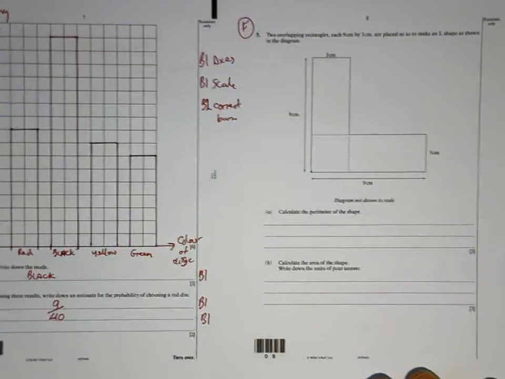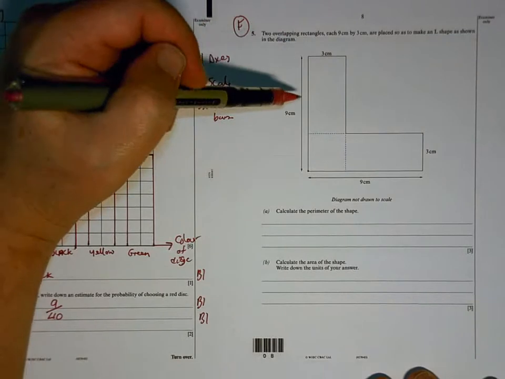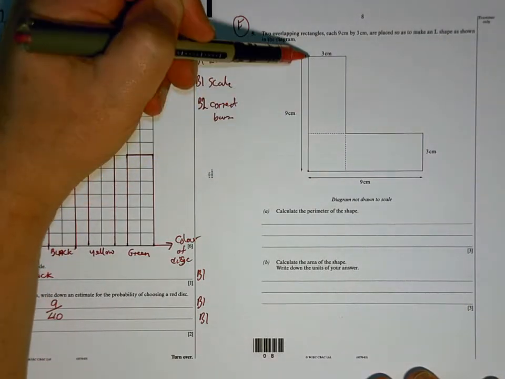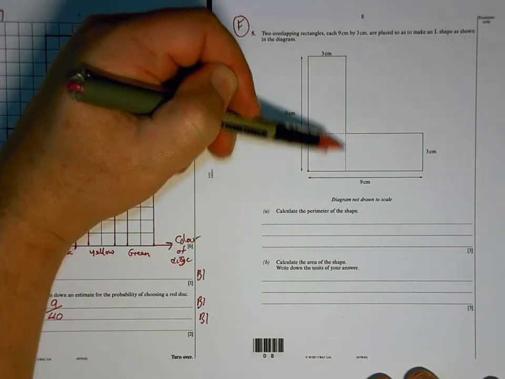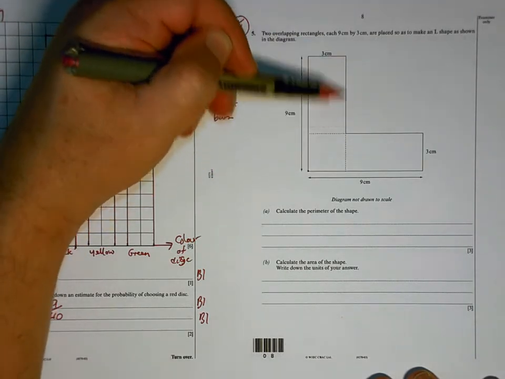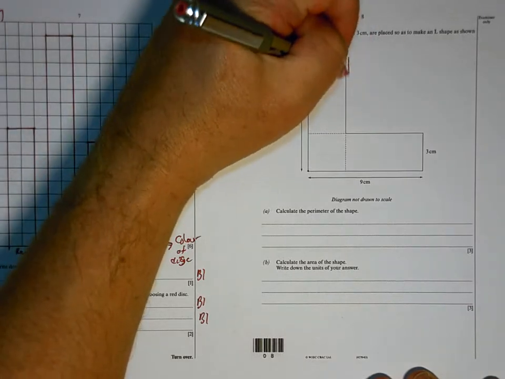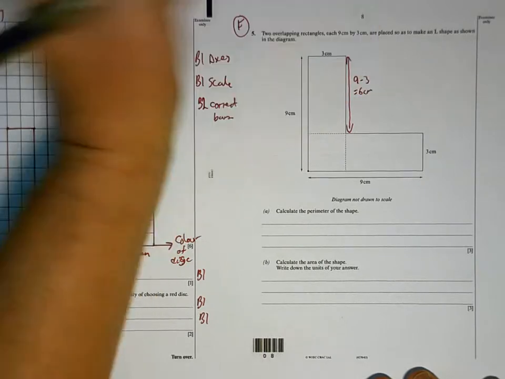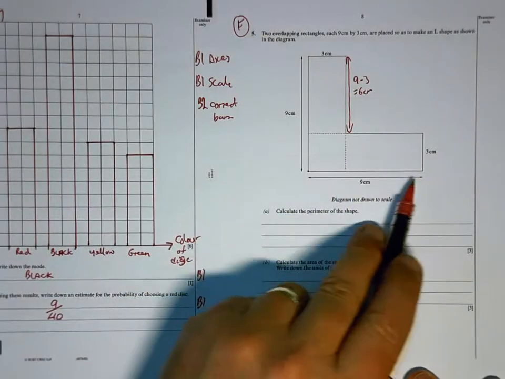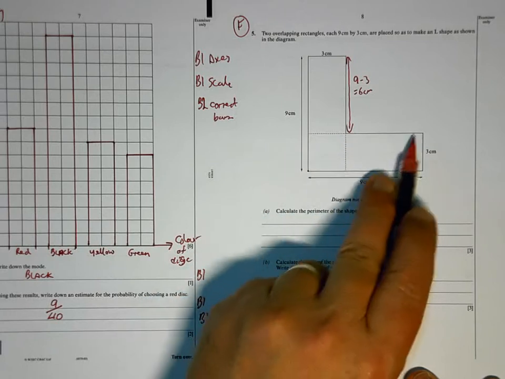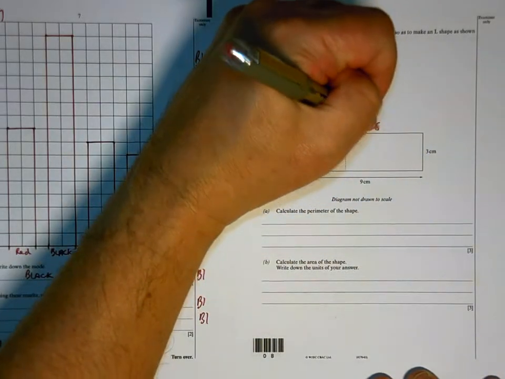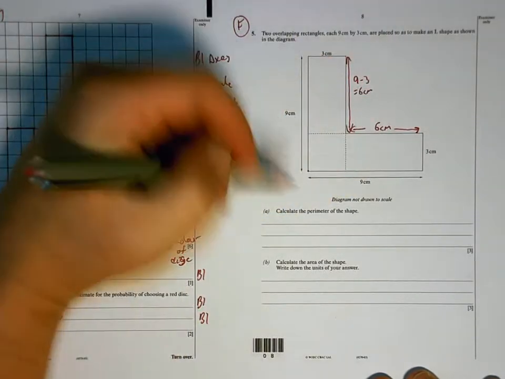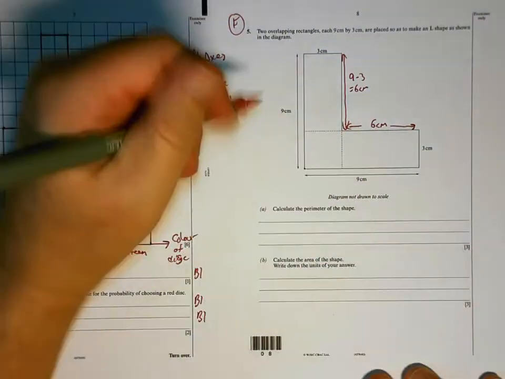So the problem with this is that I know the length of that side and that side and that side and that side, but I don't know these lengths here, so I have to work those out before I can calculate the perimeter. I know that the total distance from there to there is 9, and from there to there is 3. So this distance must be 9 less 3, which is 6 centimeters. And similarly here, if that's 9 and that's 3, then that's 6 centimeters too. So now I know all the sides, I can work out the perimeter.